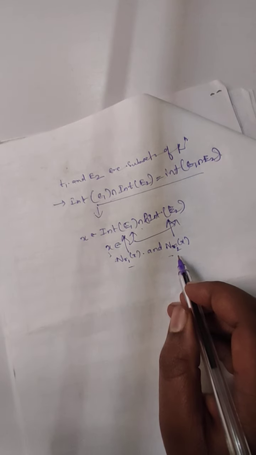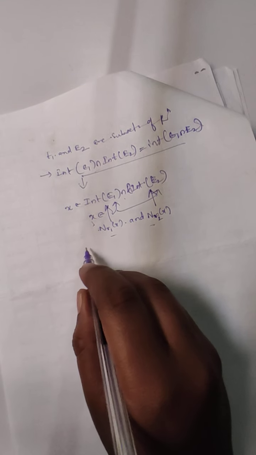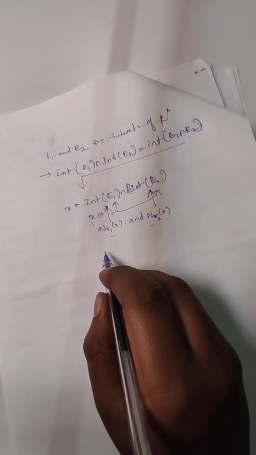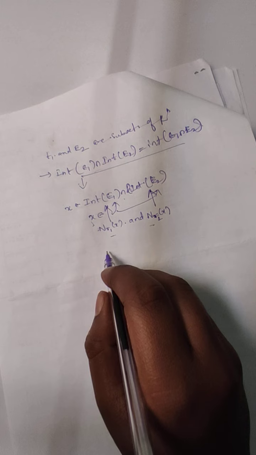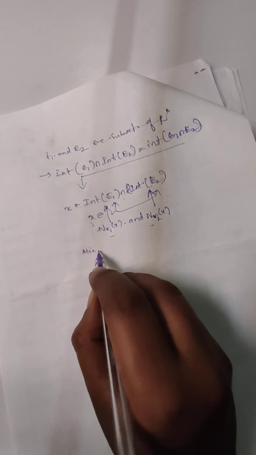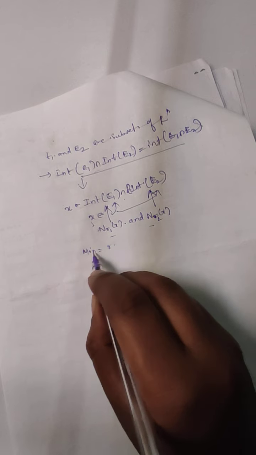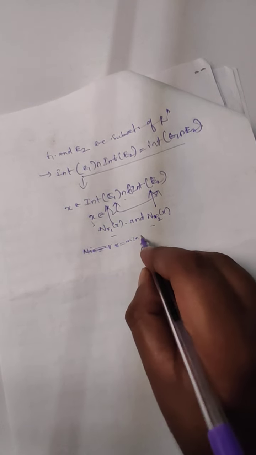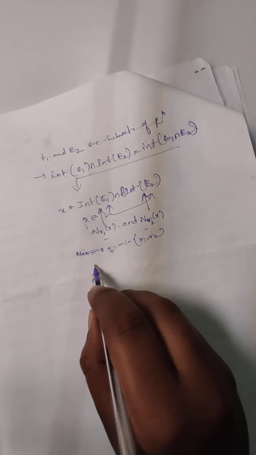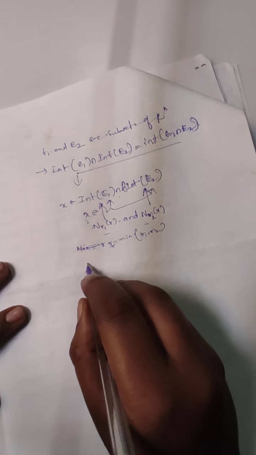Now after that we consider another neighborhood with the minimum radius, that is r equals the minimum of r1 and r2. Sorry for the focusing issue I'm having here.